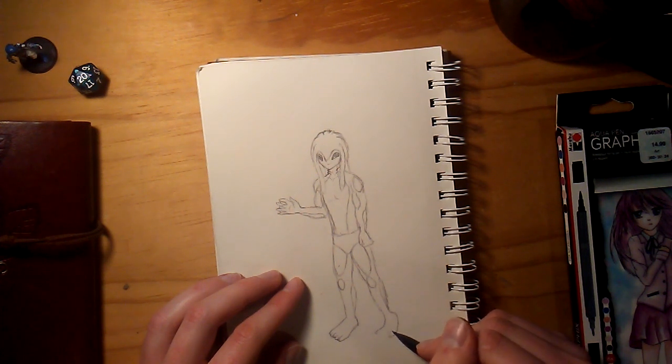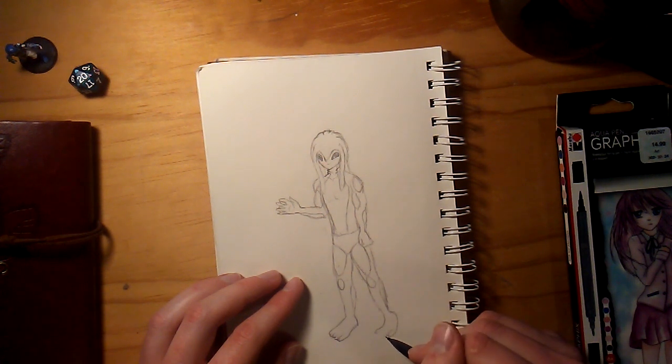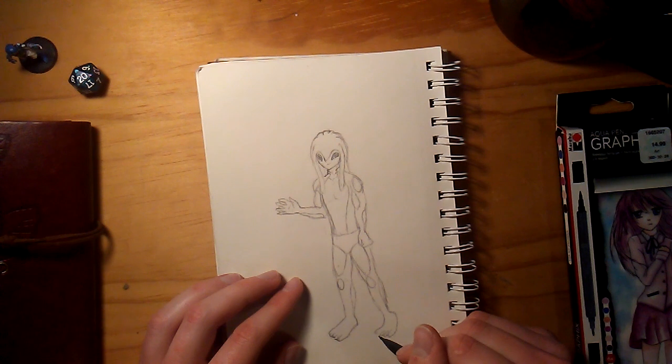Now it's just so much fun creating your own design for these characters, and I really want to encourage you guys to be able to do that as well. It's been just so much fun trying to figure out the culture and just how they interact with the outside world.